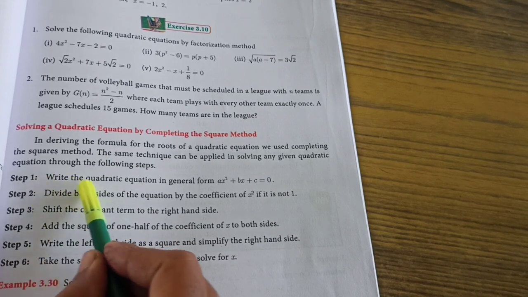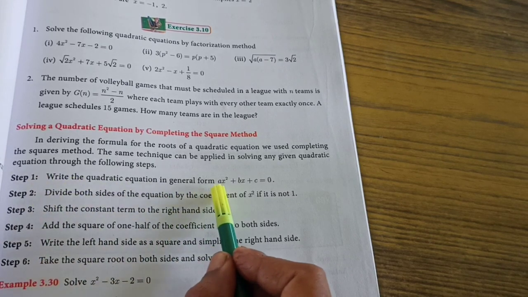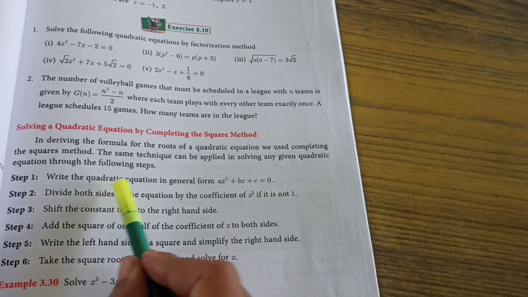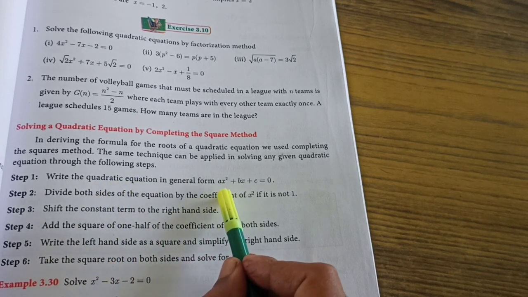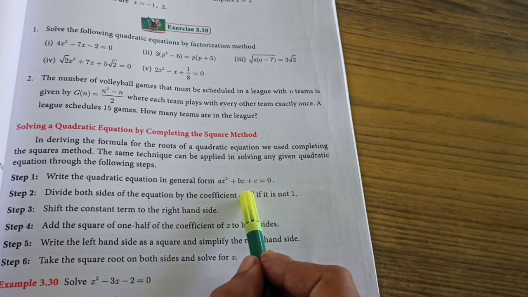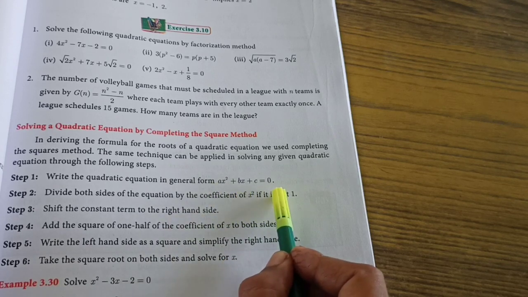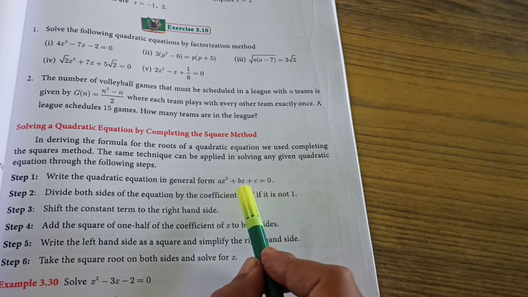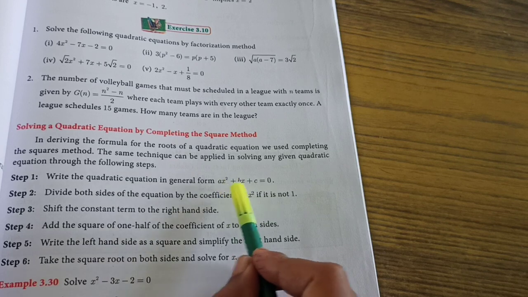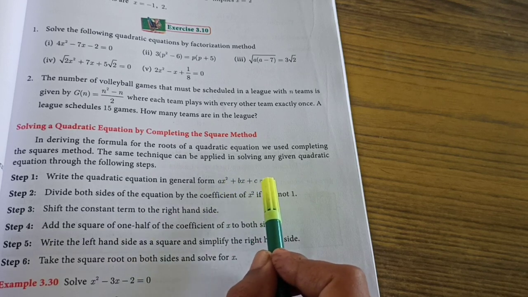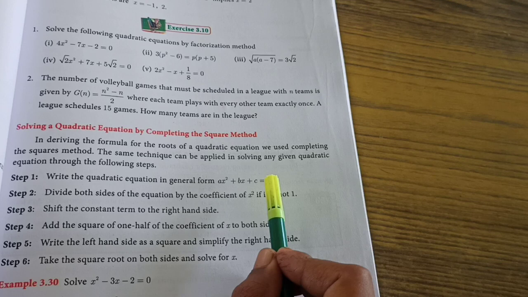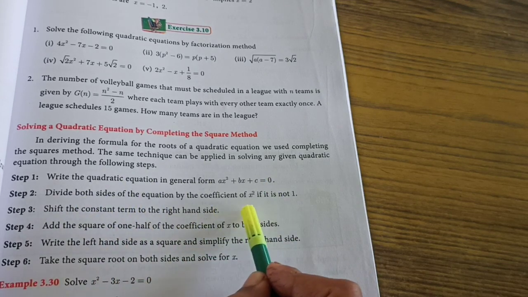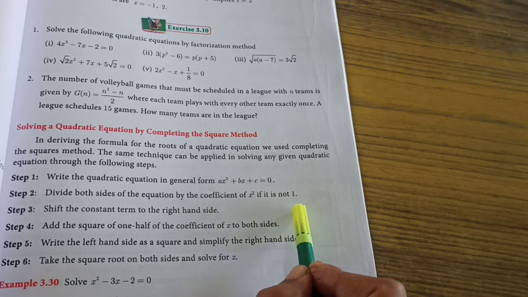Step 1. Write the quadratic equation in general form. First, you need to check whether the given quadratic equation is in general form. That means ax square plus bx plus c equal to 0. If it is in the general form, leave it. No problem. If it is not in the general form, you need to convert it into the general form. After converting it to the general form, then divide both sides of the equation by the coefficient of x square if it is not 1.